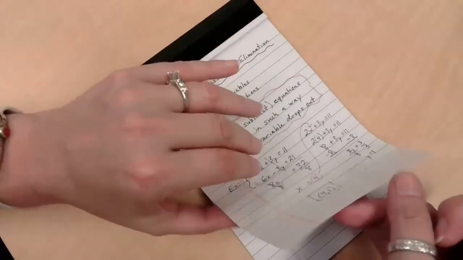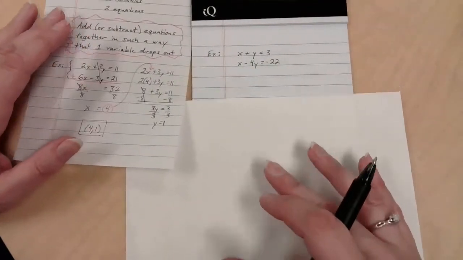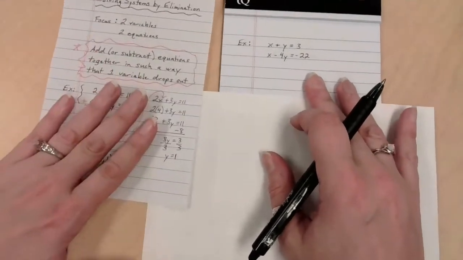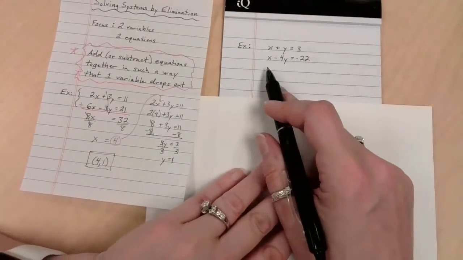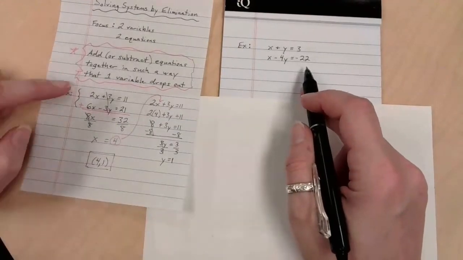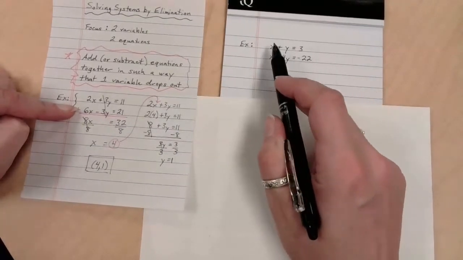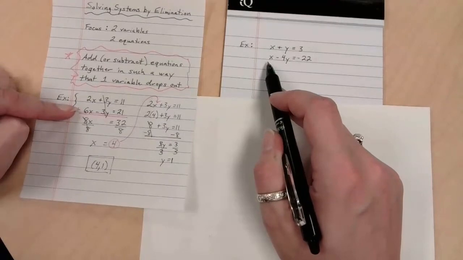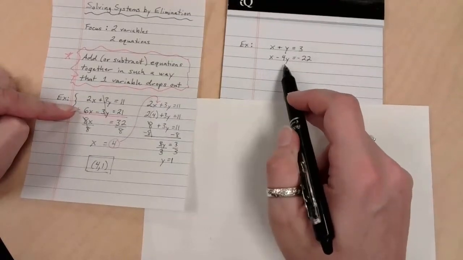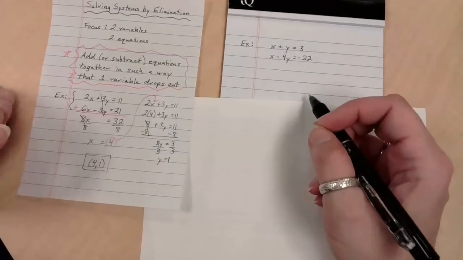So, let's check out another one, shall we? Let's block out part of my screen so we can deal with one thing at a time. Here's our next example, and these equations are x plus y equals 3 and x minus 4y equals negative 22. If I just start off the way I started the last one, notice again, very nicely, all of my like terms are lined up. X plus x would be 2x, those didn't go away. Positive 1y minus 4y, that'd be negative 3y, those wouldn't go away. If I leave this as is and I just try to combine these, it's not going to be as happy as it was last time.